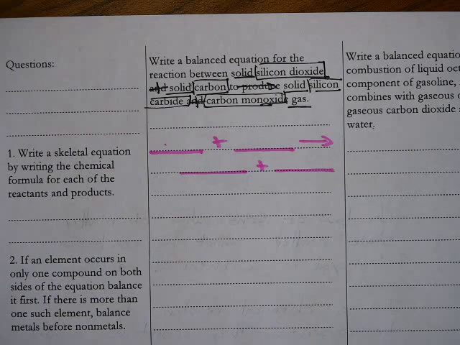This is step 1, where we write a skeletal equation, writing the chemical formula for each reactant and each product.